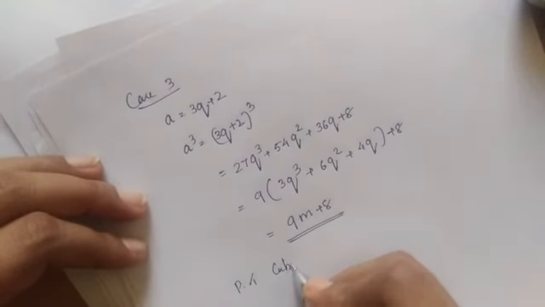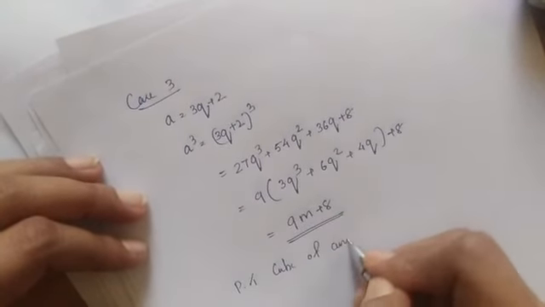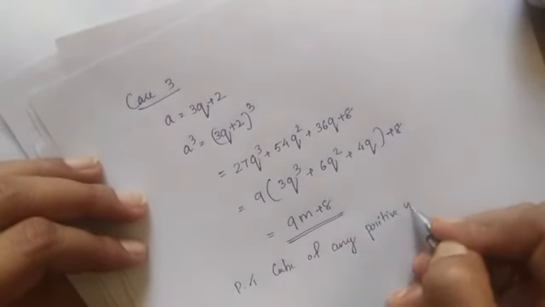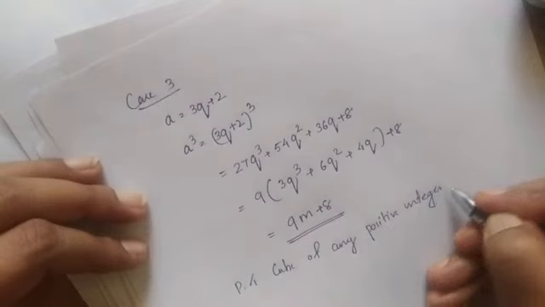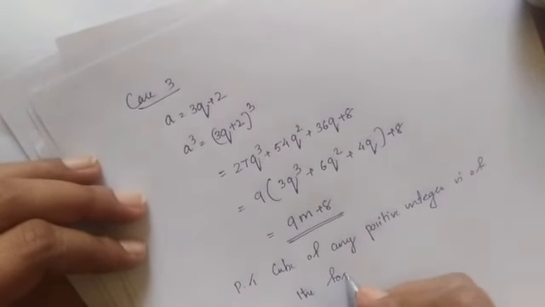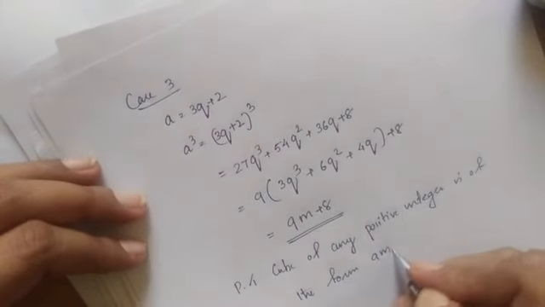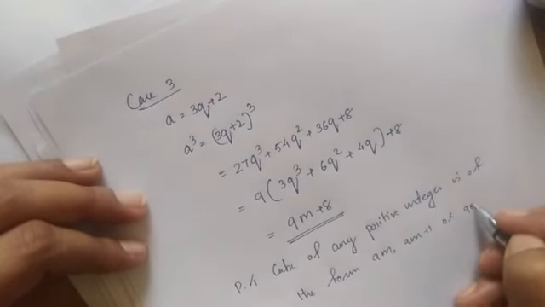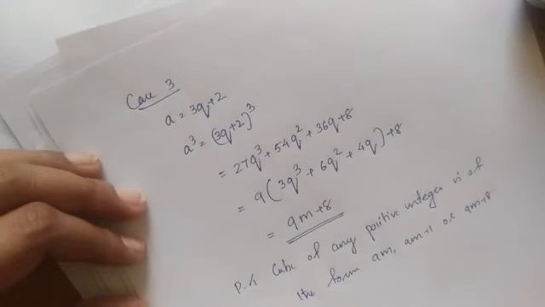What we proved: the cube of any positive integer is of the form 9m plus 1 or 9m plus 8.